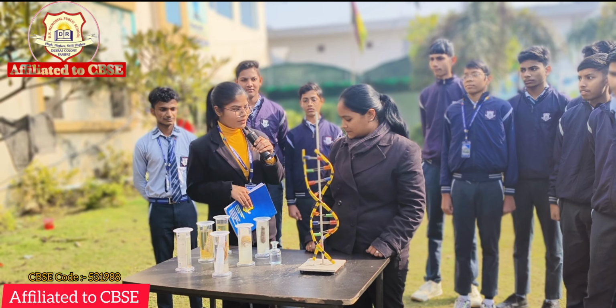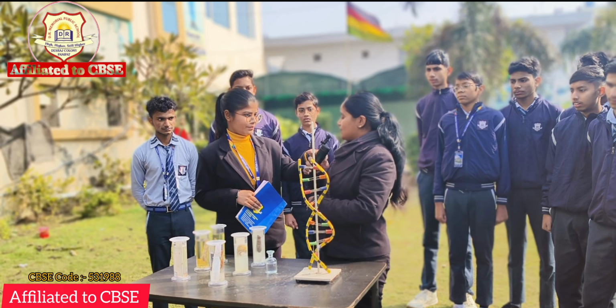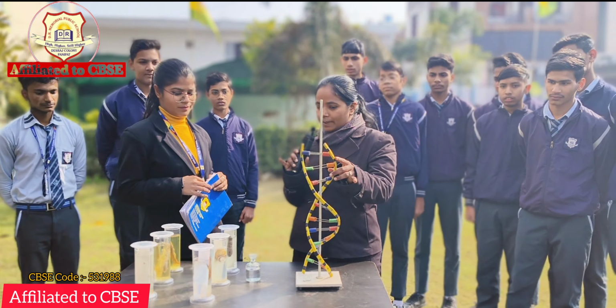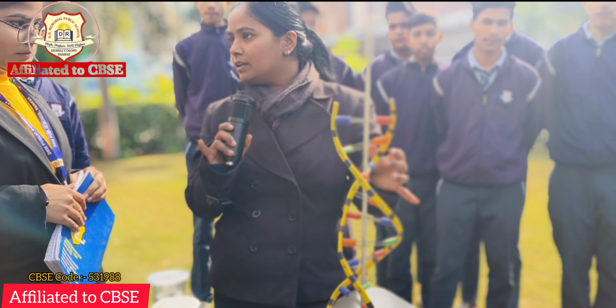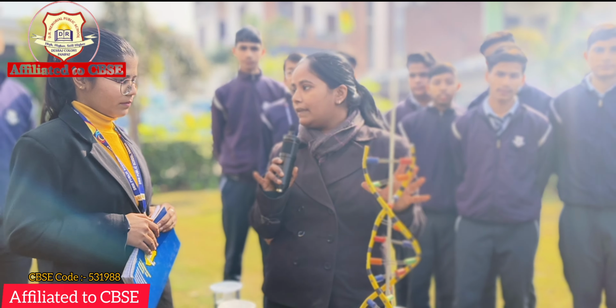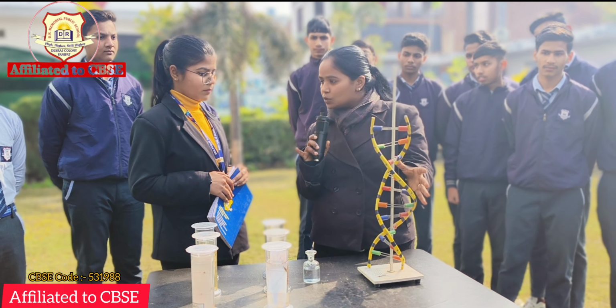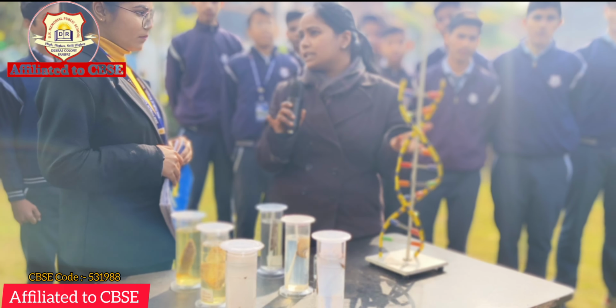Okay, ma'am. Why is it necessary to demonstrate science practically? By demonstrating, the students can learn very easily. Like today, I am explaining this DNA structure, and according to the CBSE norm, we can learn easily when we see the visuals rather than just listening or someone just saying. When we see the visuals, we can understand the concept very clearly.